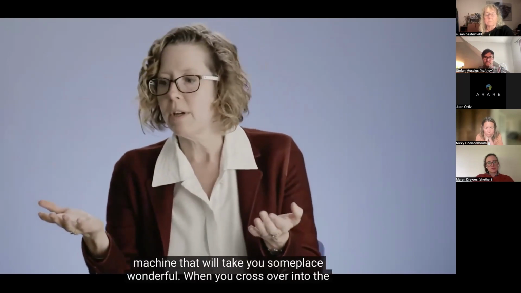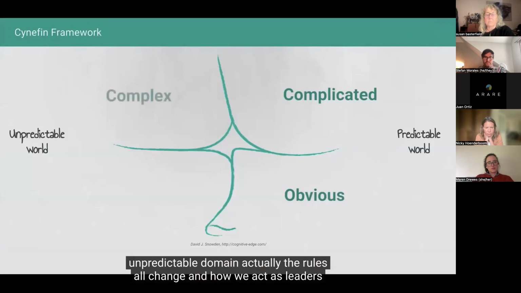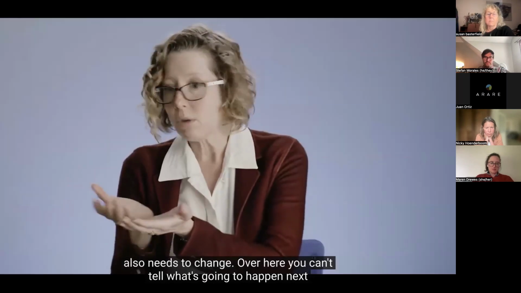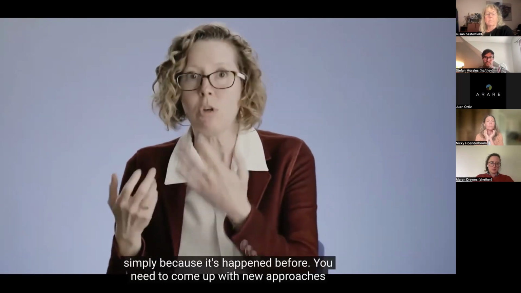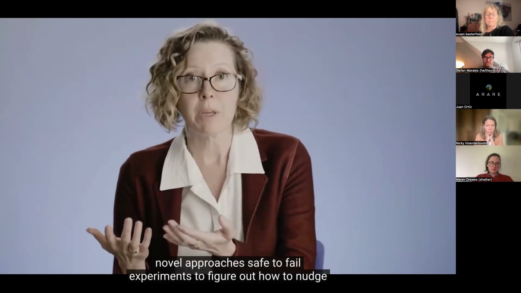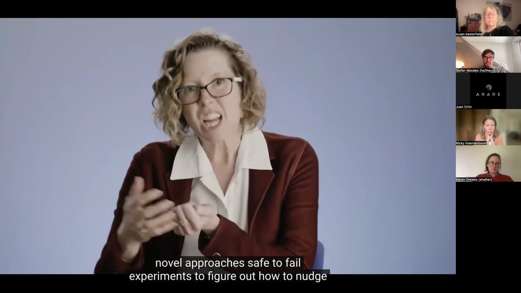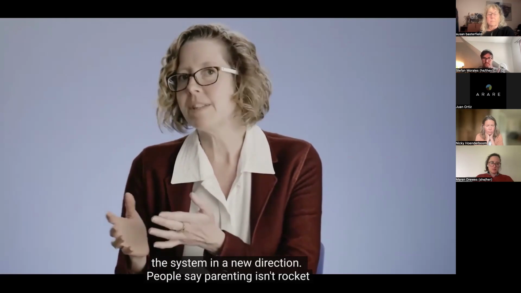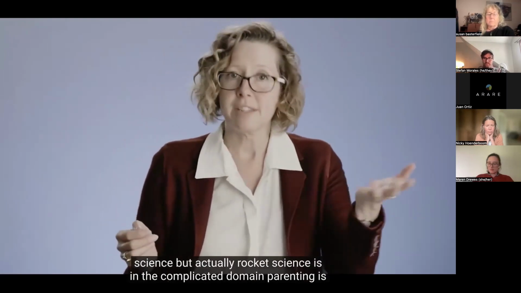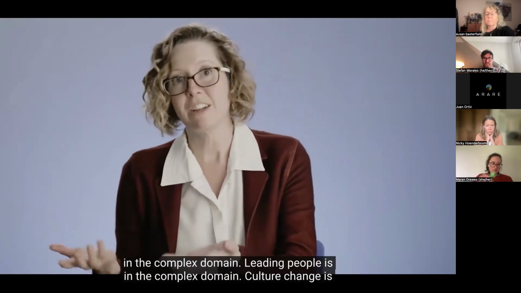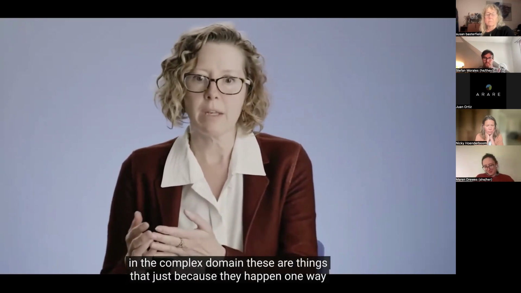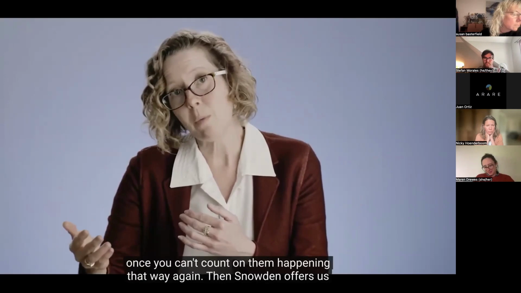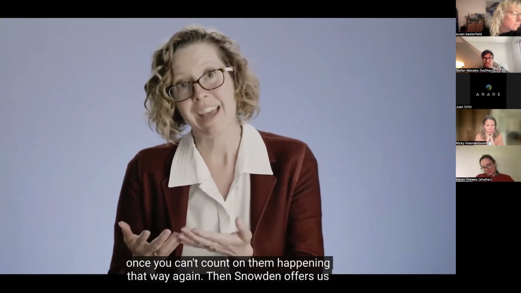When you cross over into the unpredictable domain, actually the rules all change, and how we act as leaders also needs to change. Over here, you can't tell what's going to happen next simply because it's happened before. You need to come up with new approaches, novel approaches, safe-to-fail experiments to figure out how to nudge the system in a new direction. People say parenting isn't rocket science, but actually rocket science is in the complicated domain. Parenting is in the complex domain. Leading people is in the complex domain. Culture change is in the complex domain. These are things that just because they happened one way once, you can't count on them happening that way again.